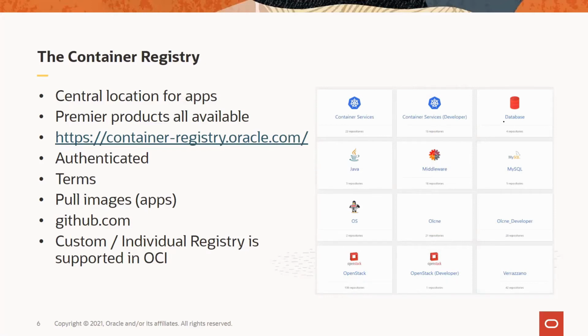On the right, you'll see the page for the Oracle Container Registry. Here you'll see various categories, and within each we have individual application repositories. These repos store container images that can be pulled or downloaded into our container system for our own use. This would be after we authenticate and accept the terms presented, of course.